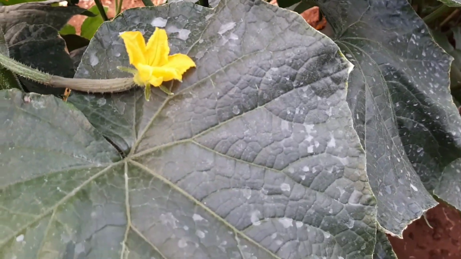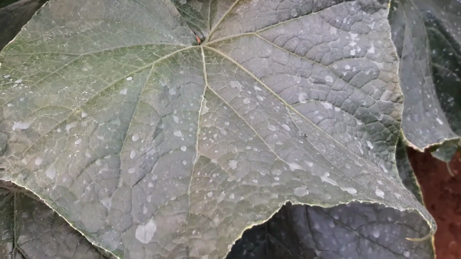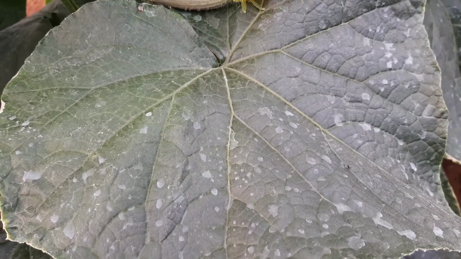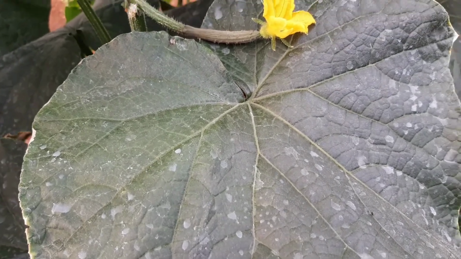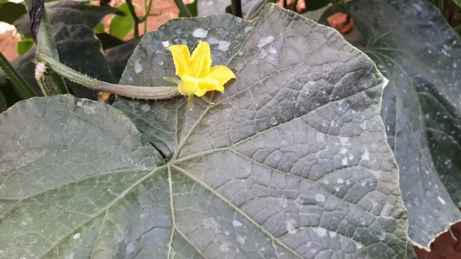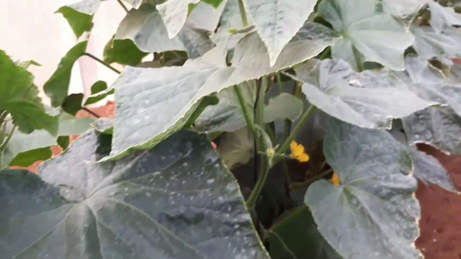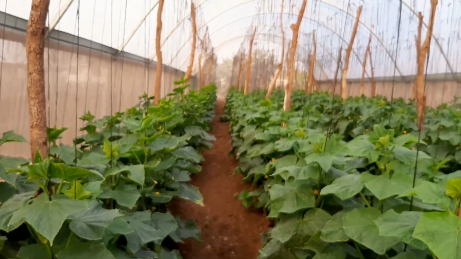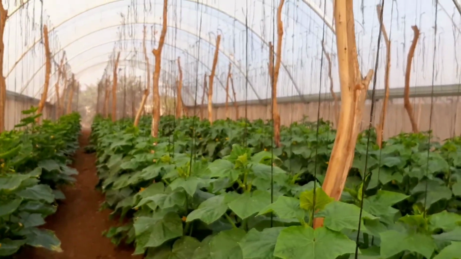Now, one thing is that you need to be a lot more experienced to understand that this whitish stuff is not powdery mildew. It comes from some of the foliar applications that we apply to this crop, which bring this whitish stuff. So you need to be careful so that you don't misdiagnose in terms of the disease patterns.